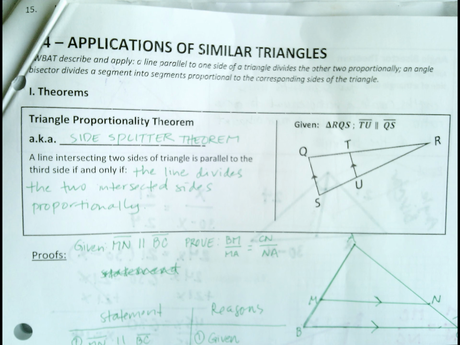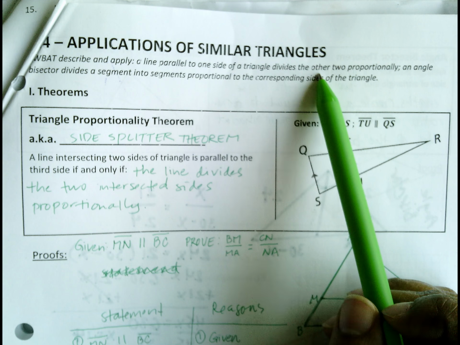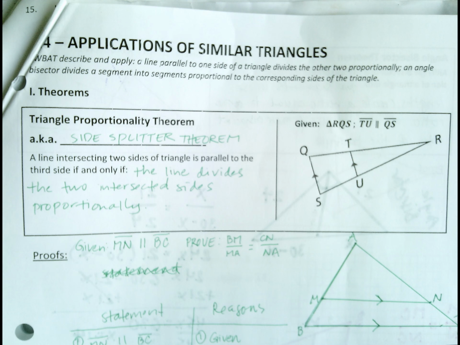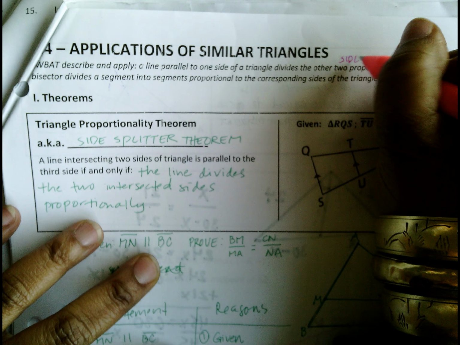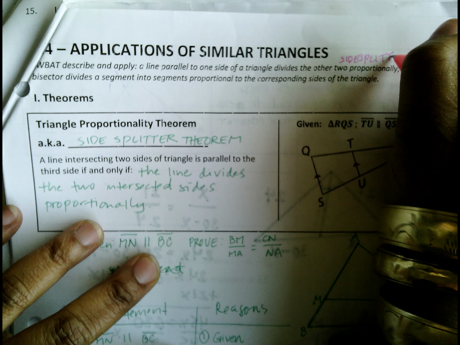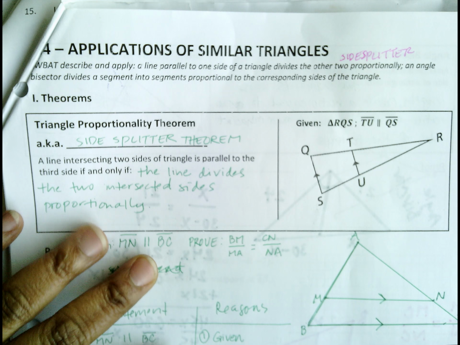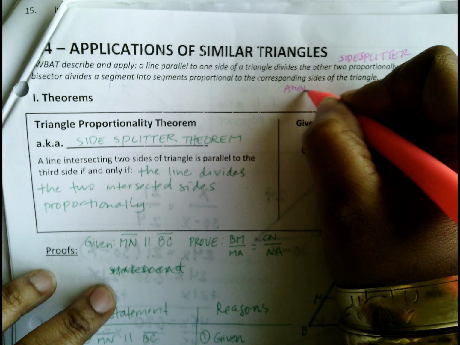Let's read the objective, which is to describe and apply that a line parallel to one side of a triangle divides the other two proportionally. And that's this right here. That is called the side splitter theorem. So I'm just going to write that here actually. So we're going to call that the side splitter theorem. And an angle bisector divides a segment into segments proportional to the corresponding sides of the triangle. That's the angle bisector theorem.